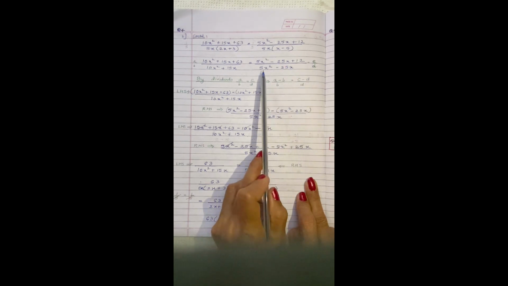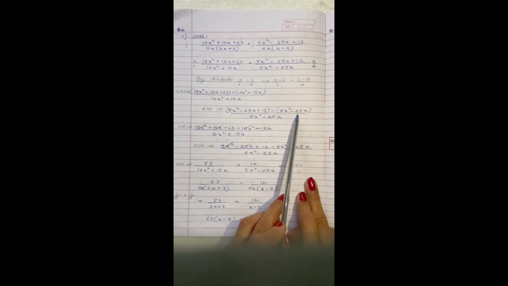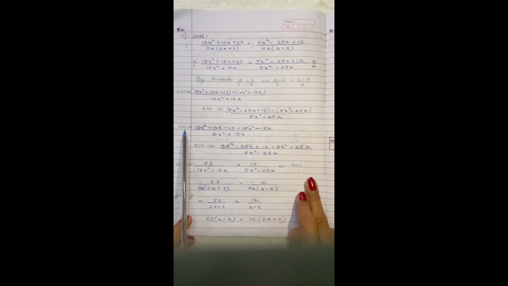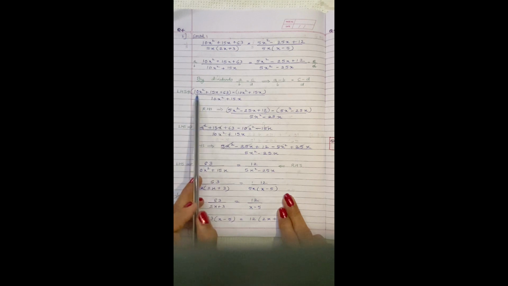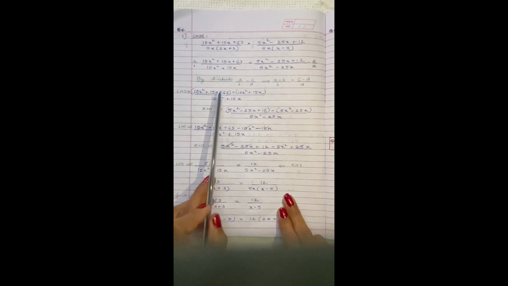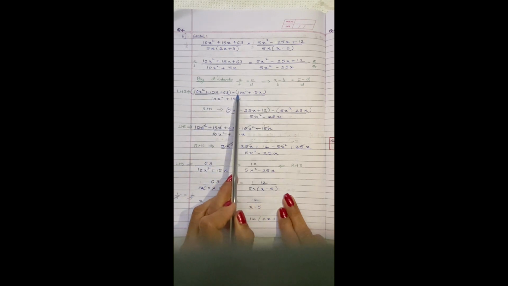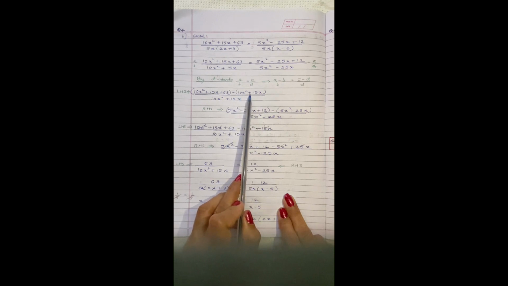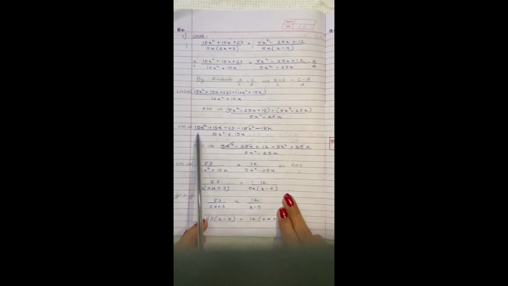So this is c down here, 5x² minus 25x upon c. Now we will solve this left hand side here. So 10x² plus 15x plus 63, and when you open the bracket this will be opposite, minus 10x and minus 15x, upon 10x² plus 15x.